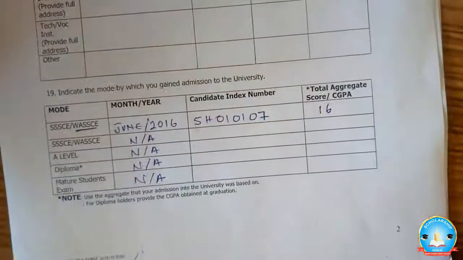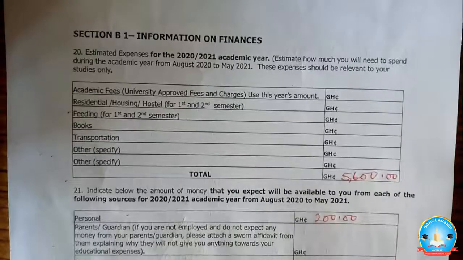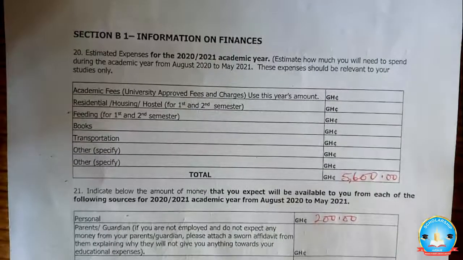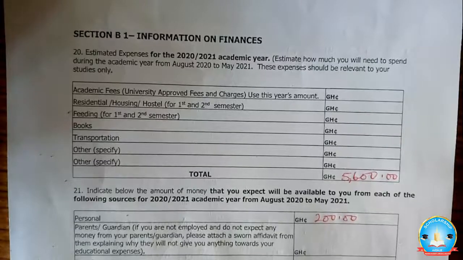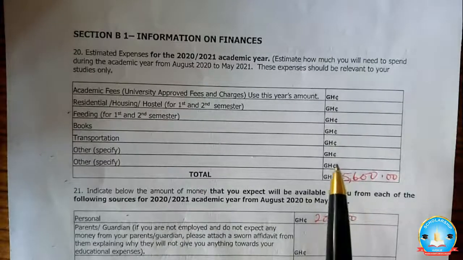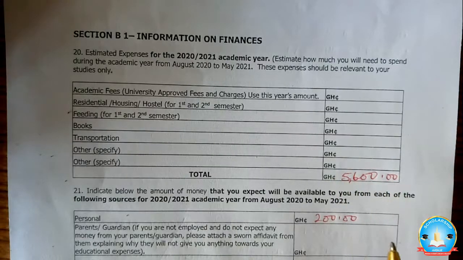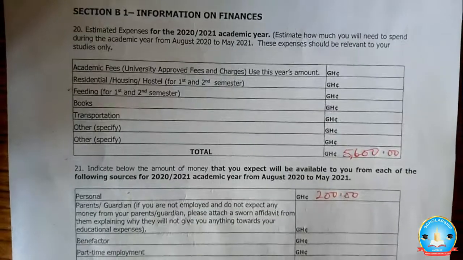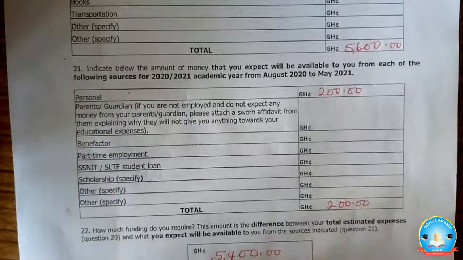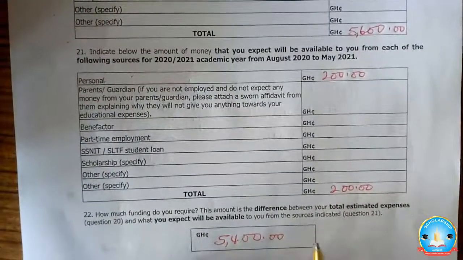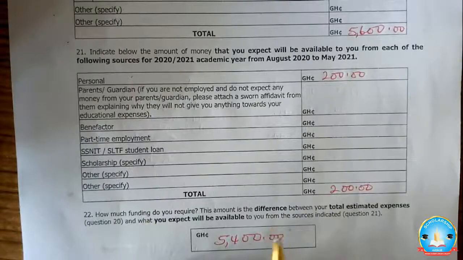Okay, now we are done with page 2. We are moving to page 3. So section 3, we are going to look at information on finances and what you have seen, which is 5,600 and then the 200 and 200 as a total here, which here we have the 5,400.